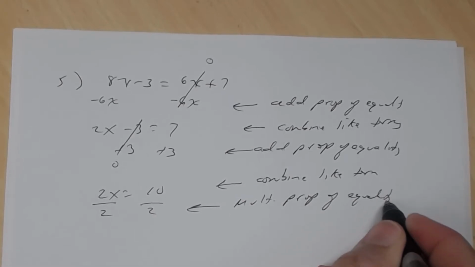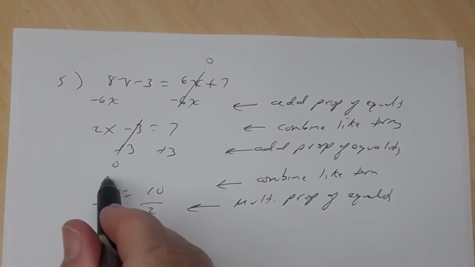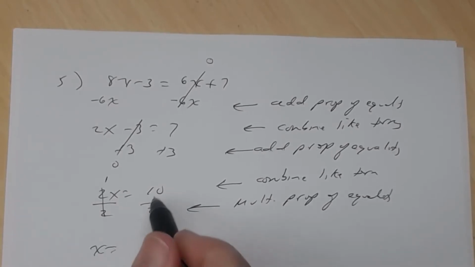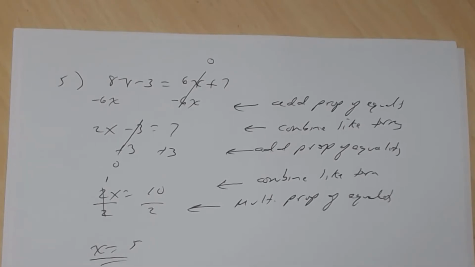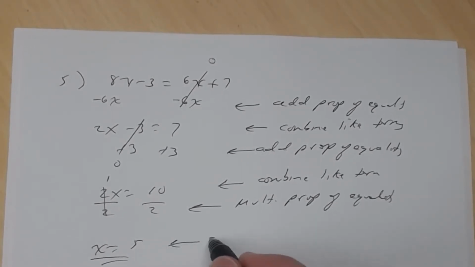And so once you do the multiplication property of equality, the next step is to simplify. So 2 divided by 2 is 1, 1 times x is x, and 10 divided by 2 is 5. All right, so there's your solution. And to get from here to here, I simplified.